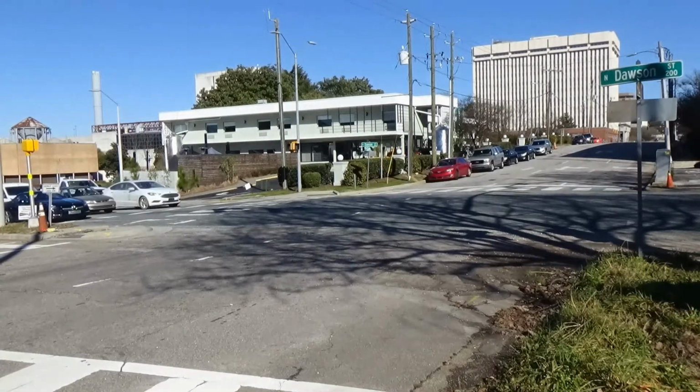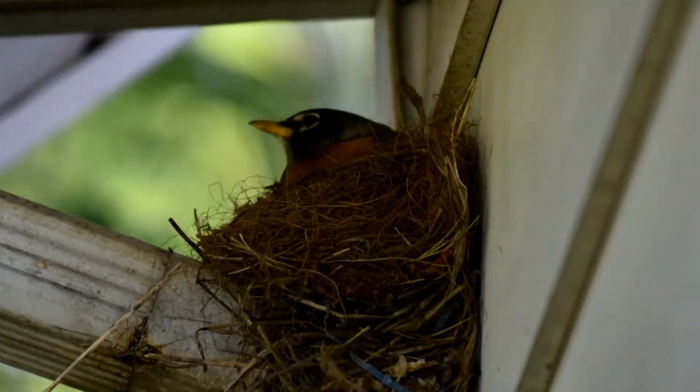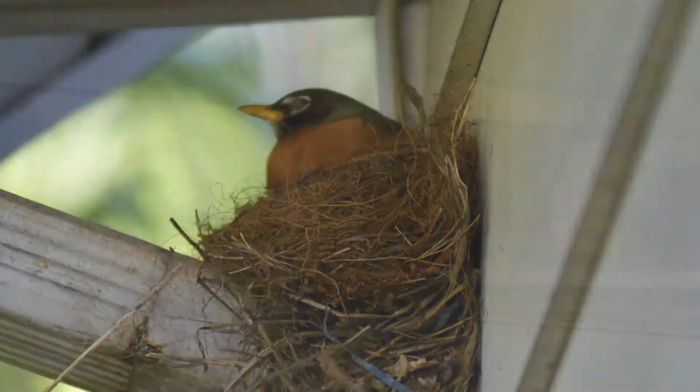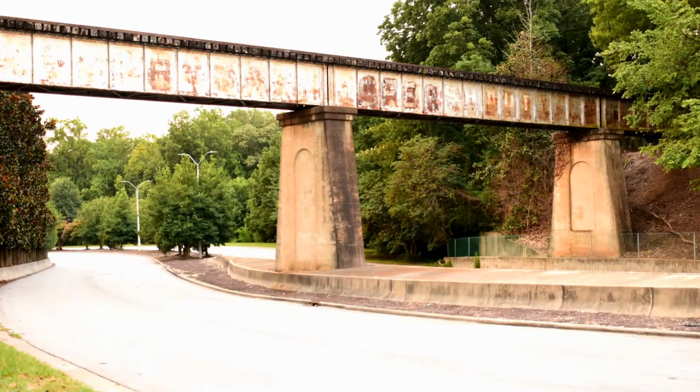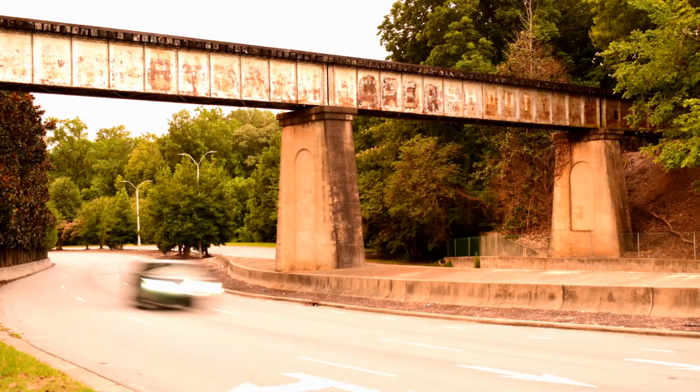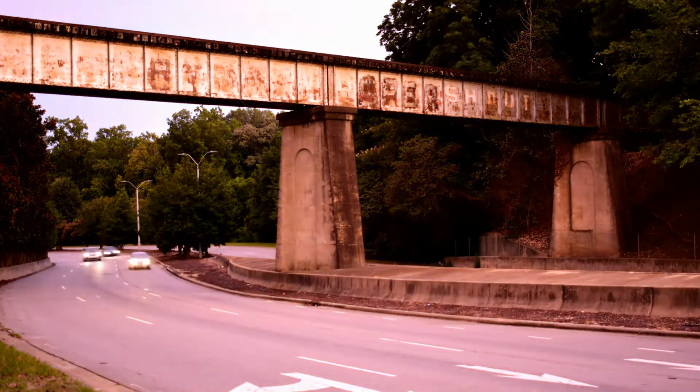Set up the tripod and camera on a traffic corner and let it run for about 15 minutes. And that's our example today, but you can do a lot of things with this, including night sky photography, showing star movement, things like that.